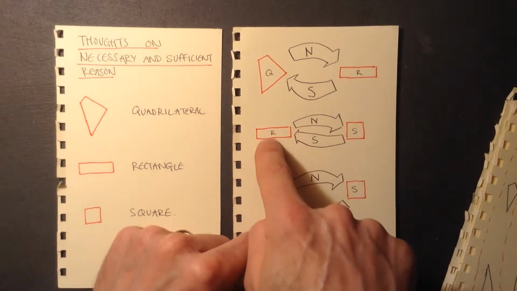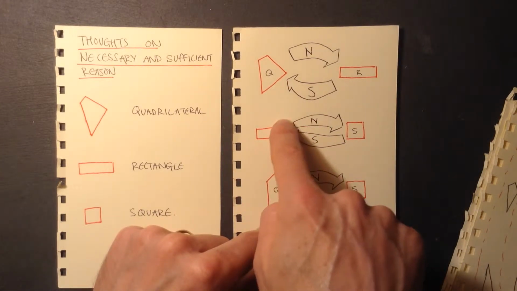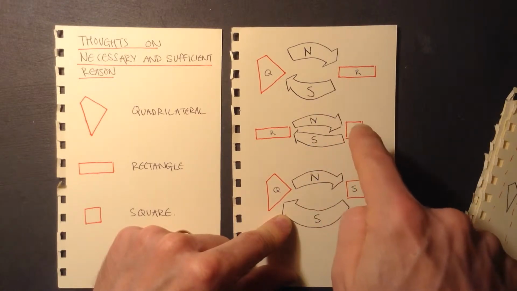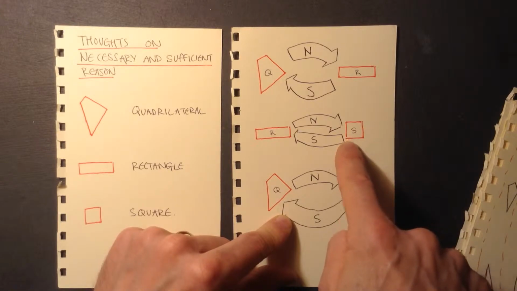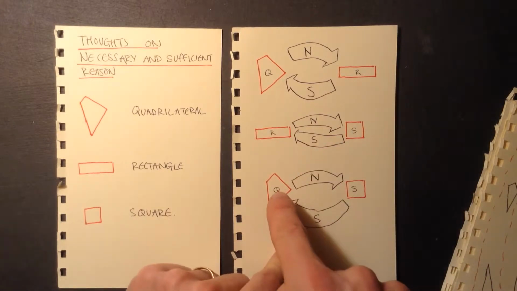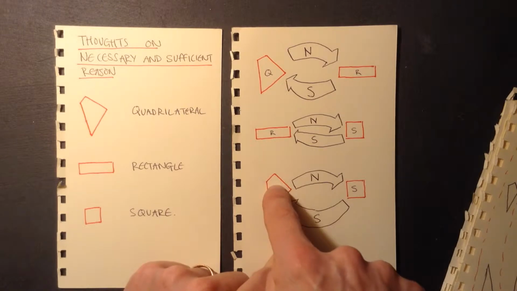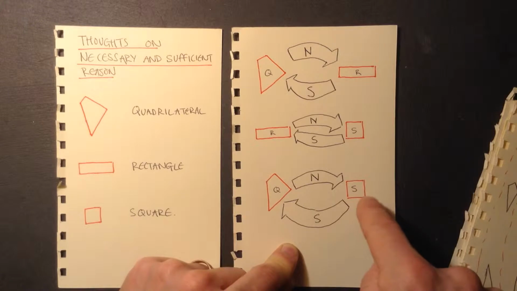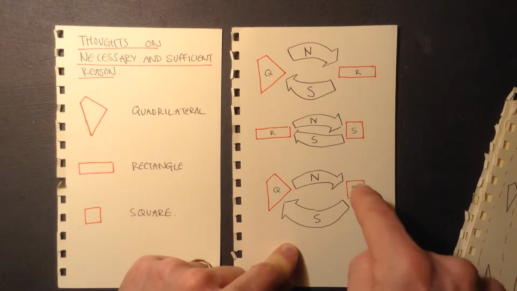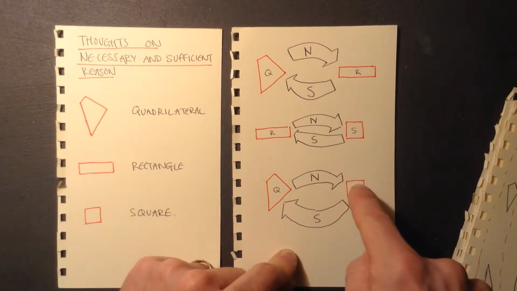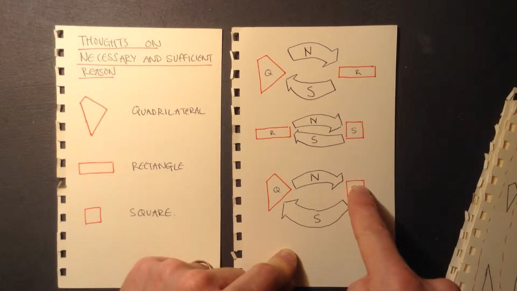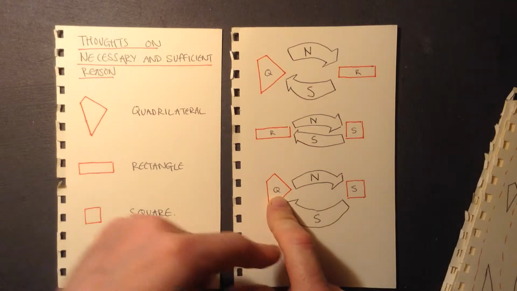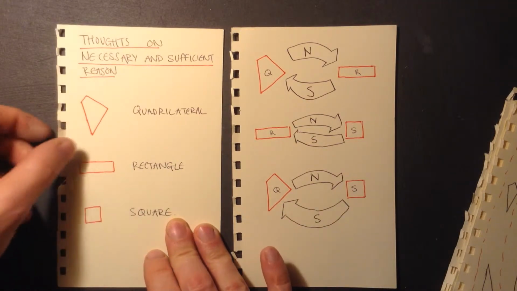If we look at a rectangle, it is necessary for something to be a rectangle in order for it to be a square. Whereas if we know something's a square, we have sufficient information to tell us that it is also a rectangle. And it is necessary that something is a quadrilateral in order to be a square. But if something's a square, we have sufficient information. We don't need to know anything more to also know that it's a quadrilateral.